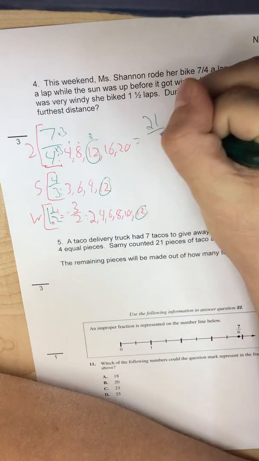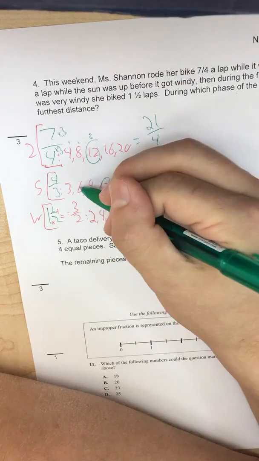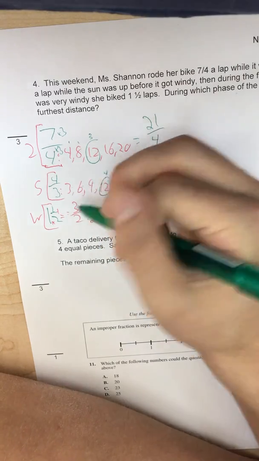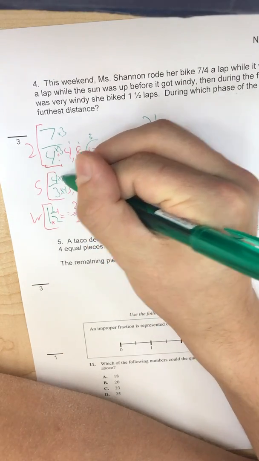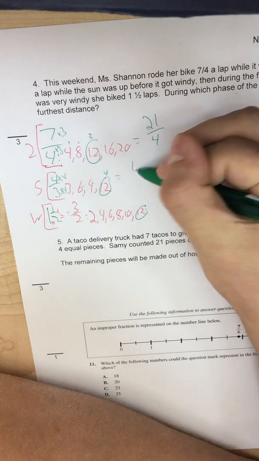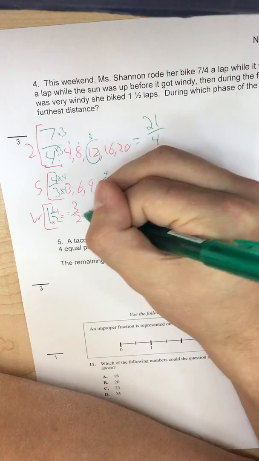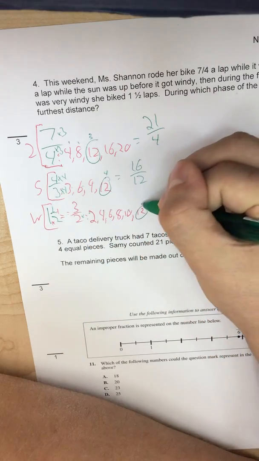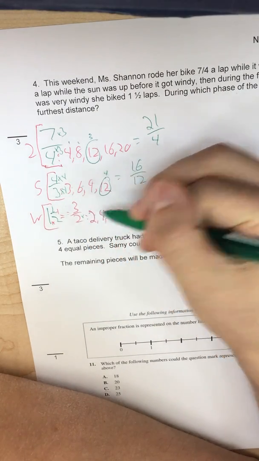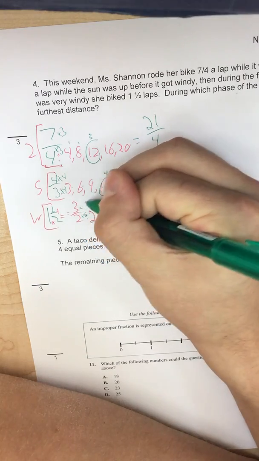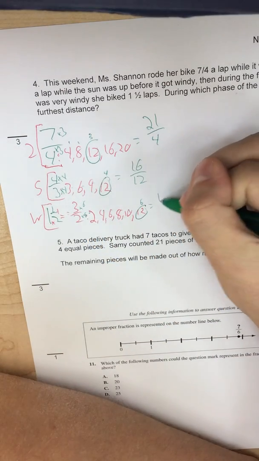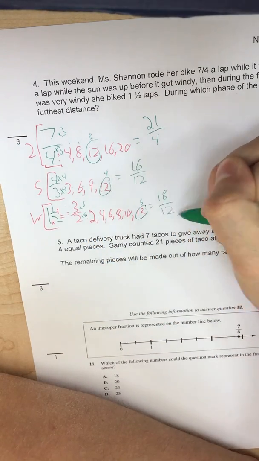It's going to be 21 over 4. This is 1, 2, 3. This is the fourth sequence. So we're going to multiply this by 4 and this by 4. That's going to equal 16 over 12. Right? We're going to multiply this by 1, 2, 3, 4, 5, 6. Always count this first one as 1, right? By 6. And that's going to equal 18 over 12.